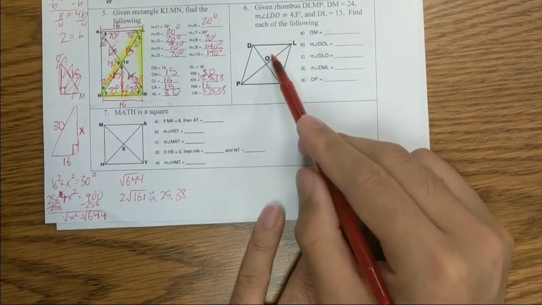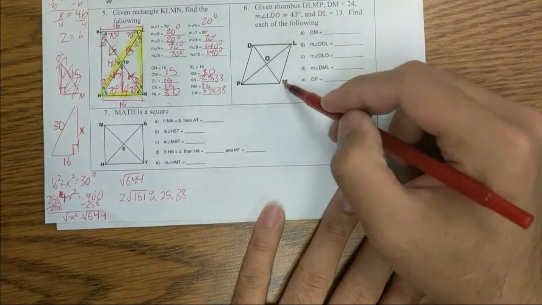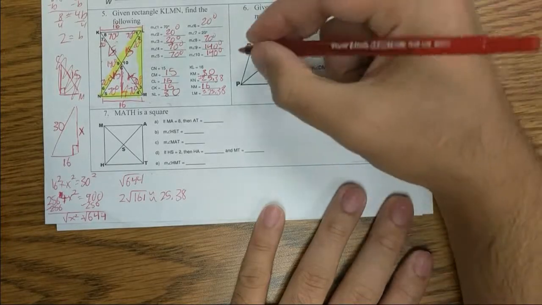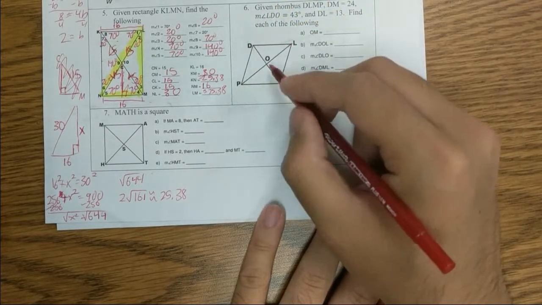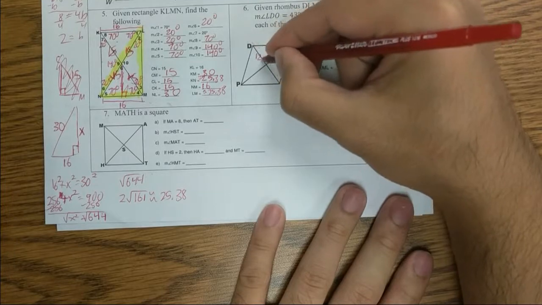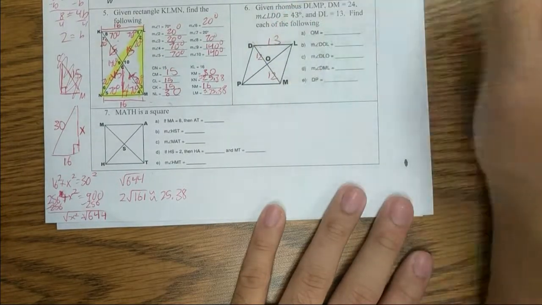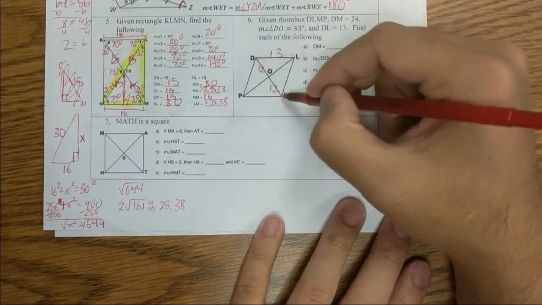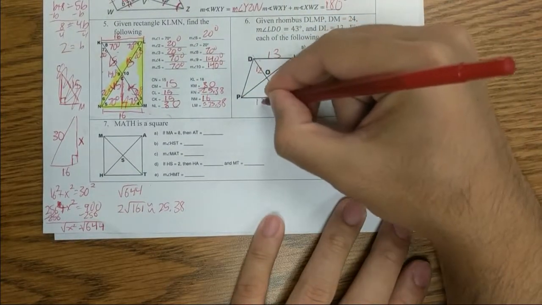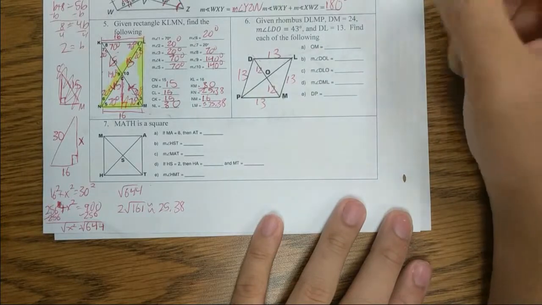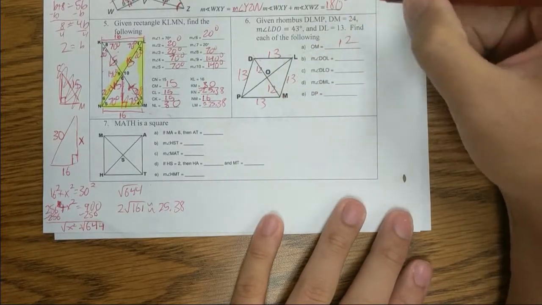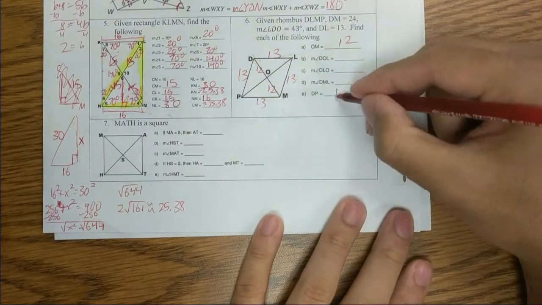Okay, so given this is a rhombus with DM being 24, so we know that it's still a parallelogram, so this 24 gets cut in half, and DL is 13, and we know that for a rhombus all 4 outer sides are congruent. Okay, so OM is 12, DP is 13.